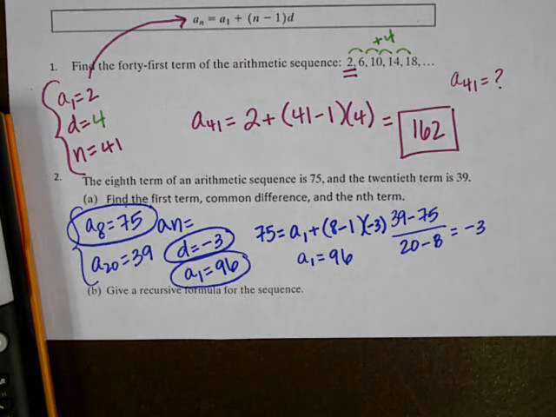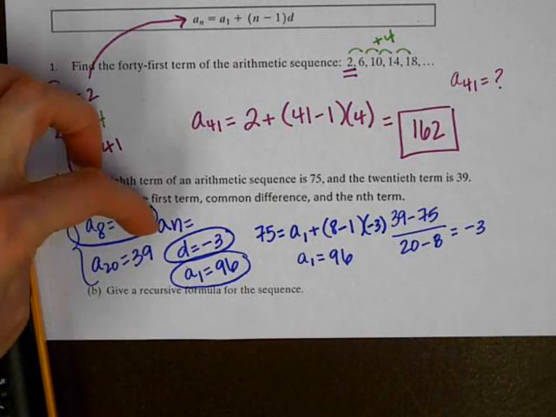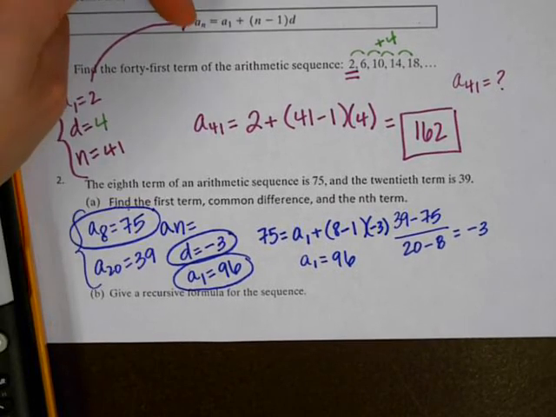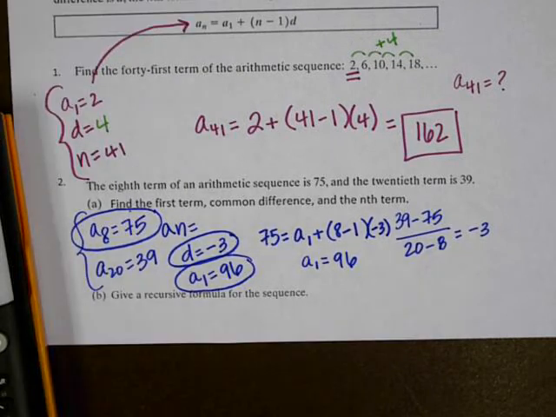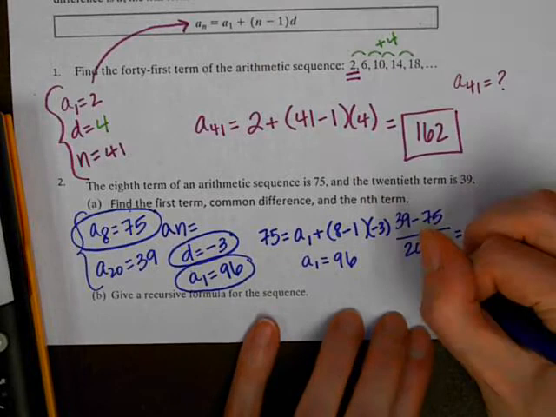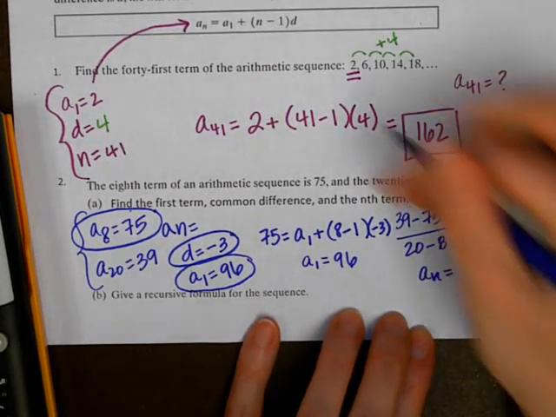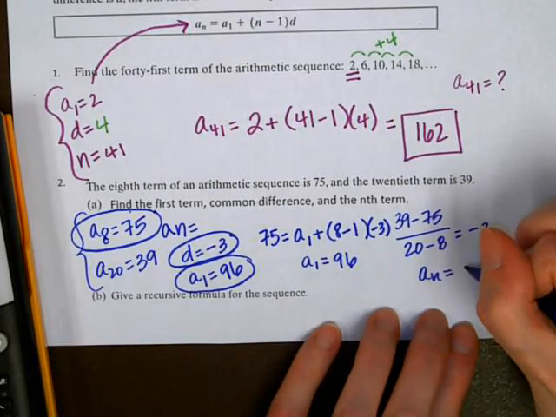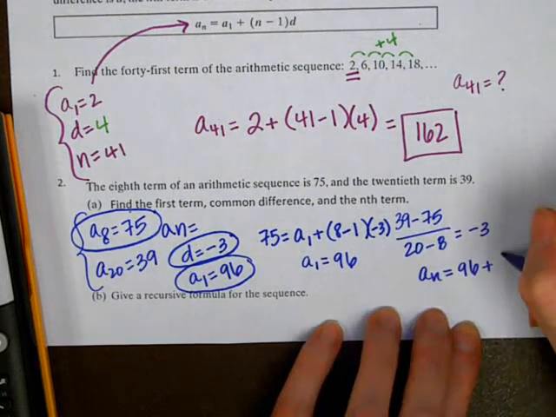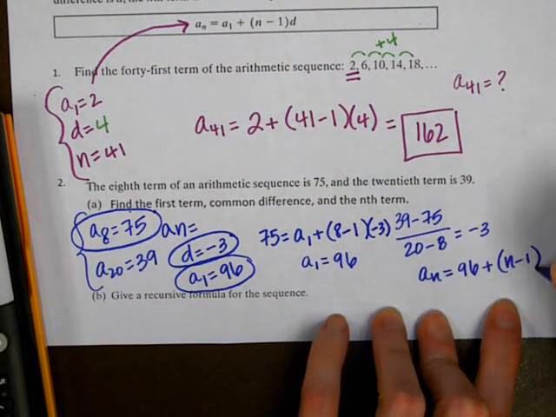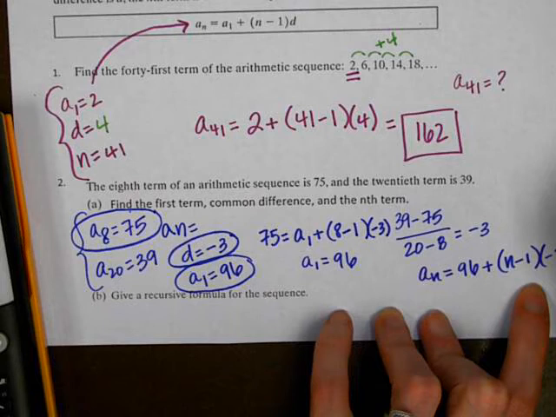All right, so for that one, I'm going to plug in everything we know into this formula to find the nth term. Okay, so A sub n equals A sub 1, which is 96, plus n minus 1 times D, which is negative 3.